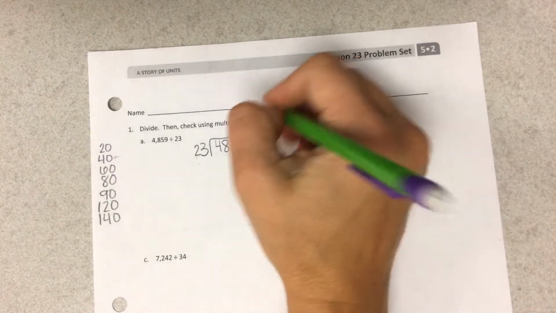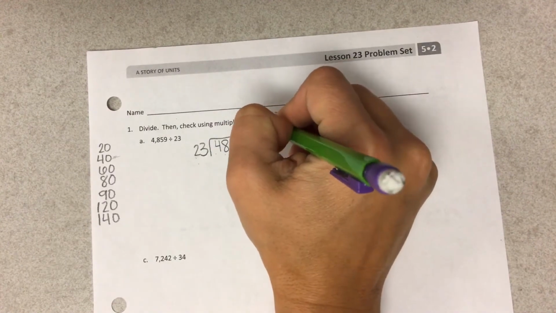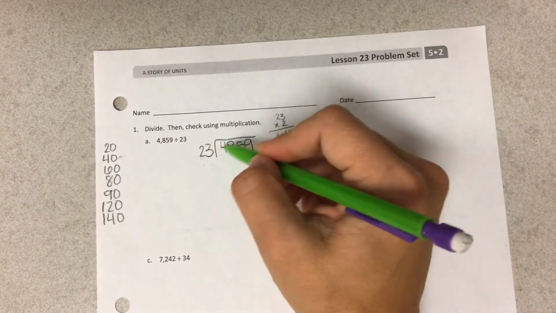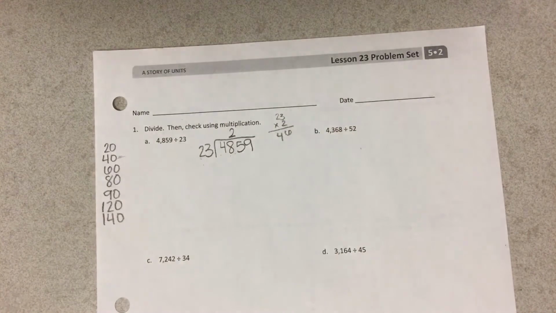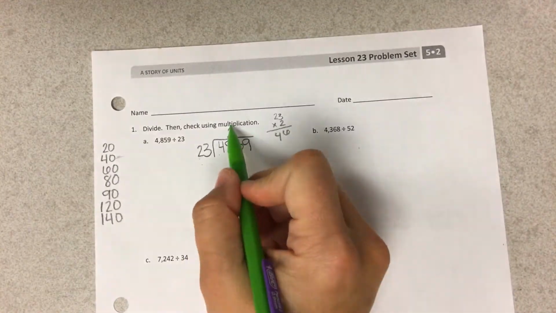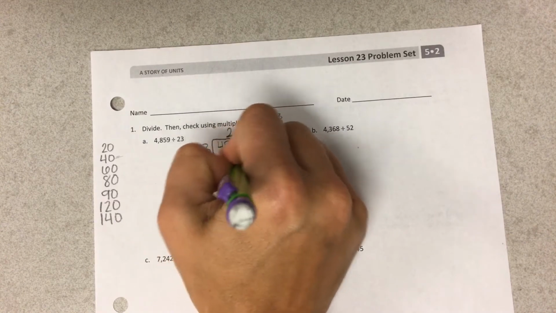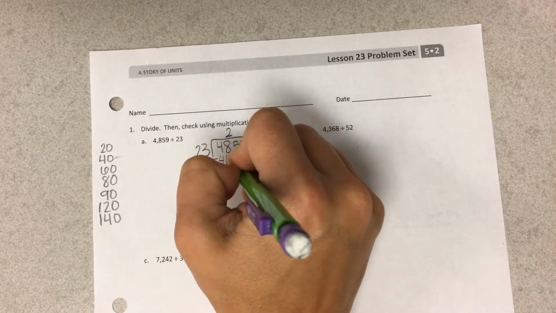So in my head, if I do 23 times 2, 3 times 2 is 6, 2 times 2 is 4. That's still below that 48, so I know that I can do 2. So I'm going to put that 2 above the 8 because it goes into that 48. Then I know this is 46, so I'm going to subtract this. 8 minus 6 is 2. I'm going to bring down my 5.